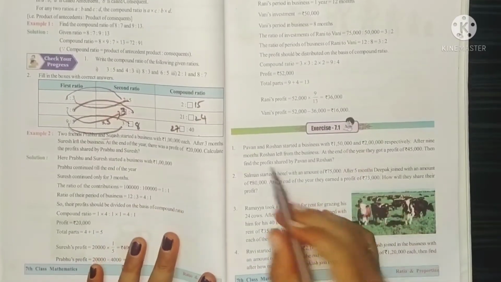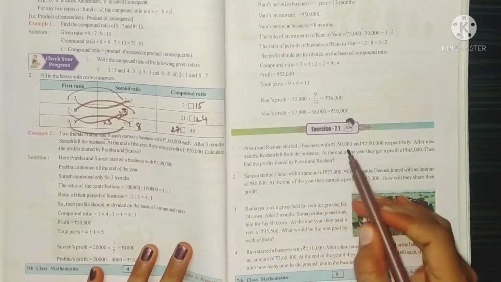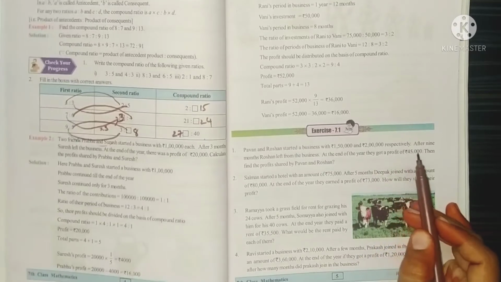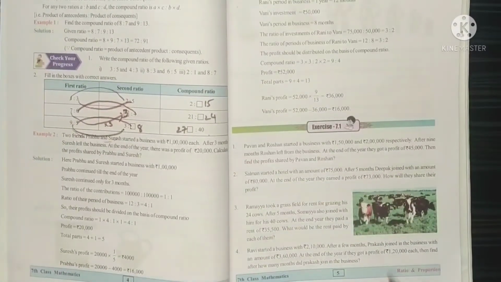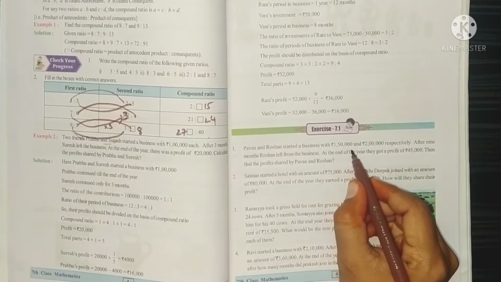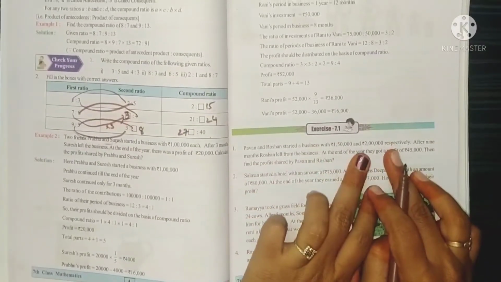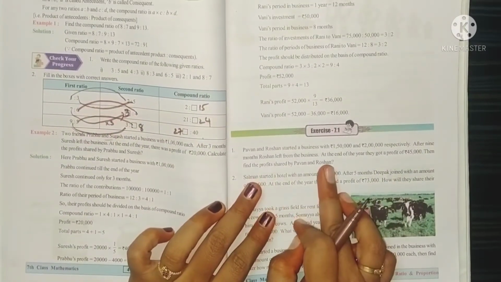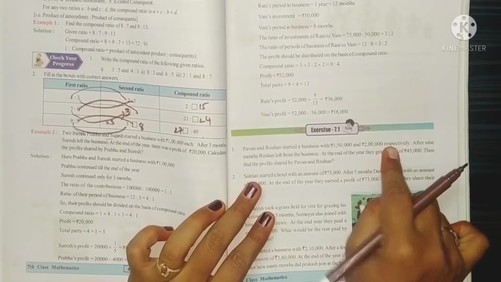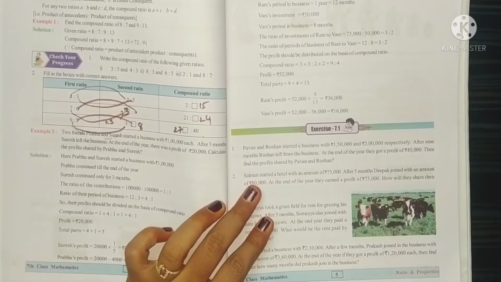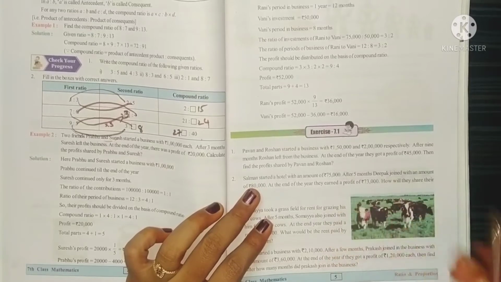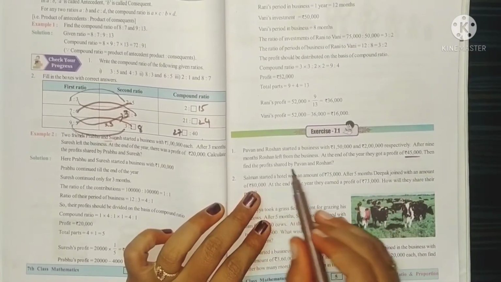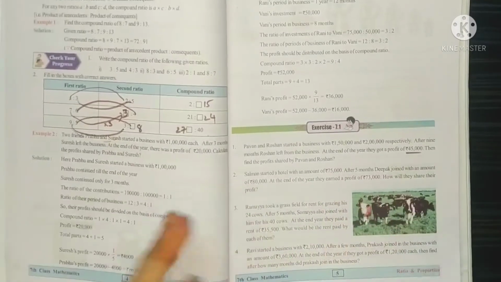Exercise 7.1. Pawan and Roshan started a business with rupees 1,50,000 and rupees 2 lakh respectively. That means Pawan invested 1,50,000 in the business and Roshan invested 2 lakhs. After 9 months, Roshan left the business. At the end of the year, they got a profit. Then find the profits shared by Pawan and Roshan.